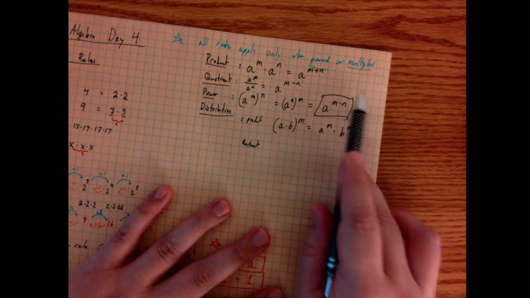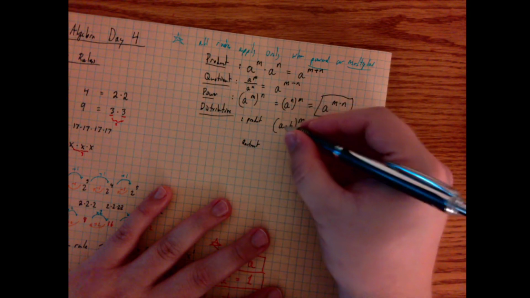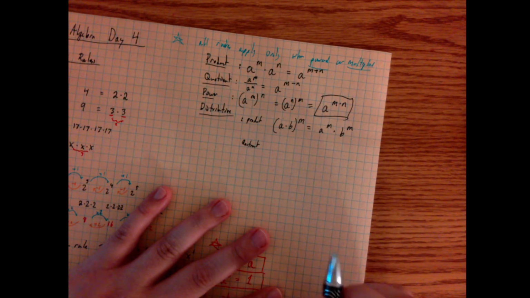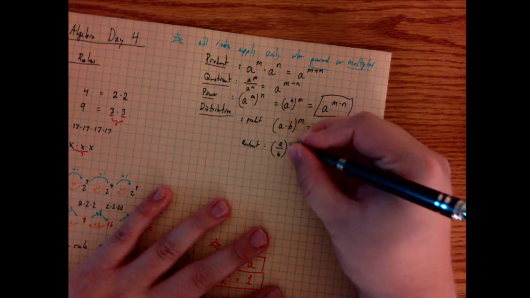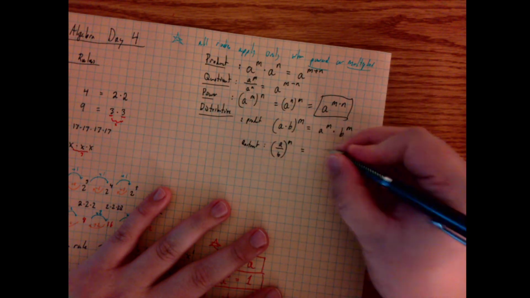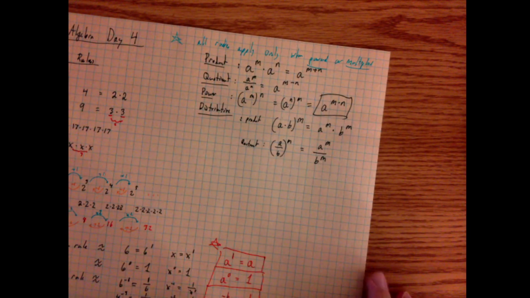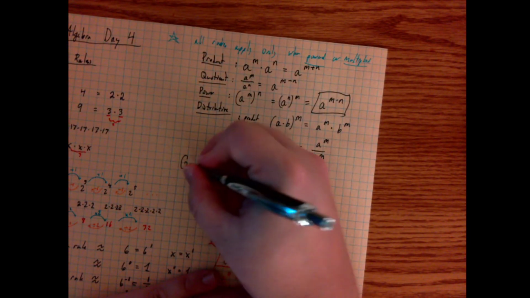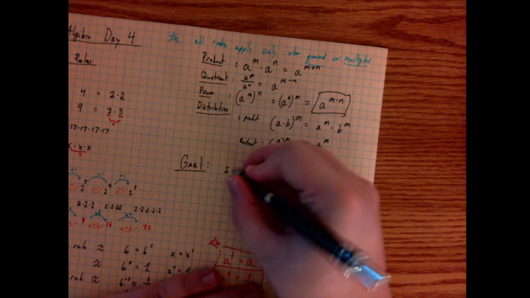Notice what's in between them? Multiplication. Rules only apply if there's multiplication. If there had been an addition sign between these two, we could not do this rule. The quotient is the same way. If I have a over b to the m power, this is a to the m over b to the m. Our goal today, the big goal when you see a problem involving these kinds of problems, is to simplify.